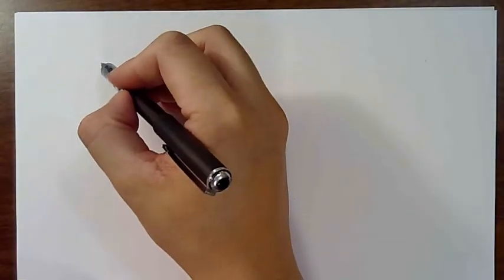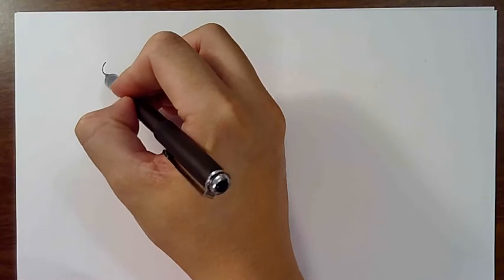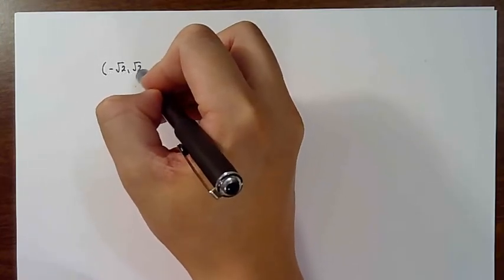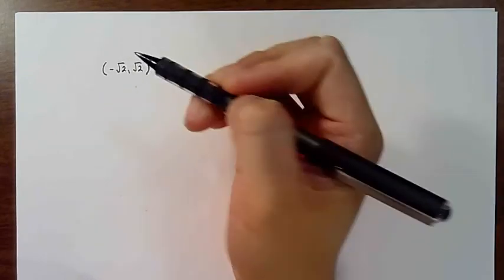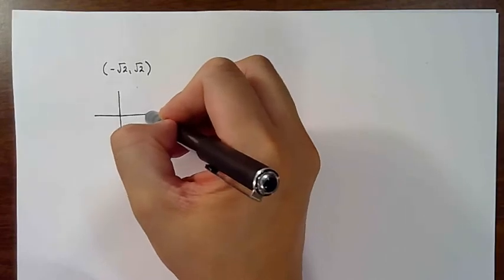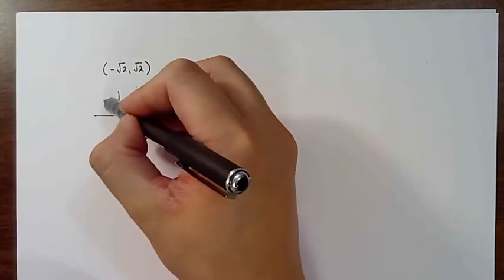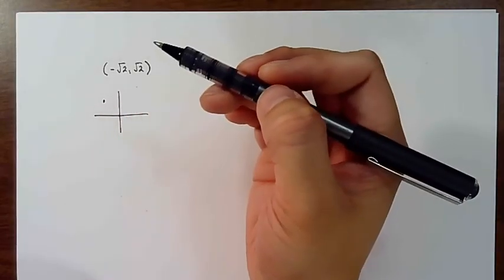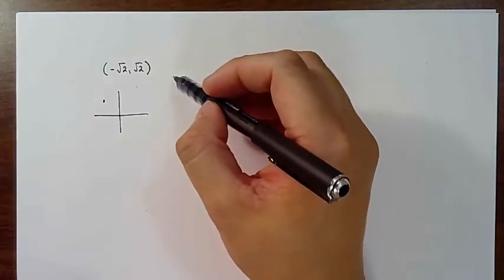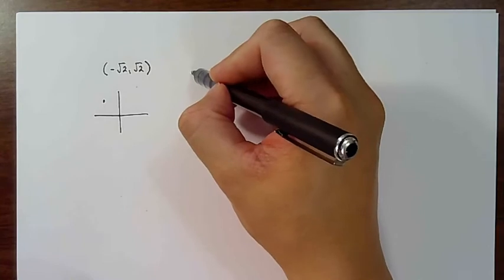So let's do the point negative square root 2, square root 2. All right, so I'm going to diagram this one first. So negative square root 2, square root 2, we're over here in quadrant 2. And what we're going to do is use the same conversion factors we had before.